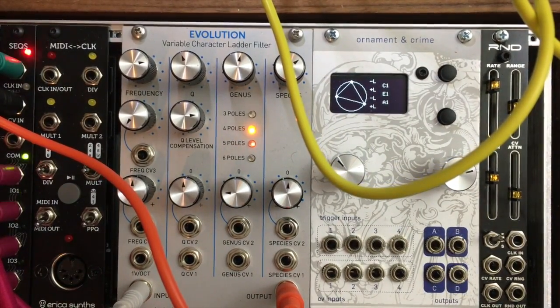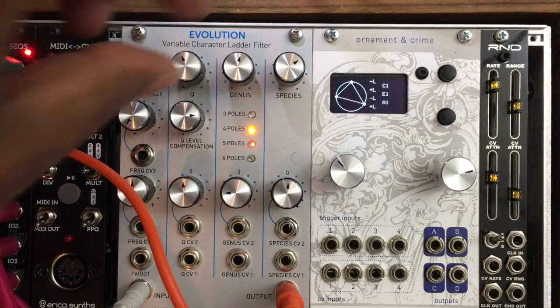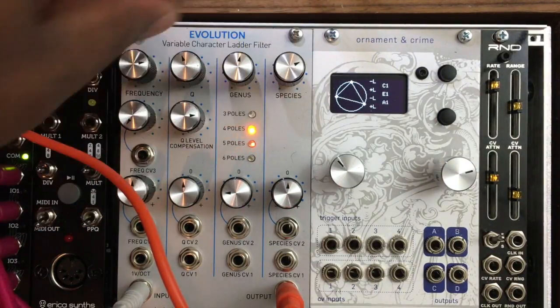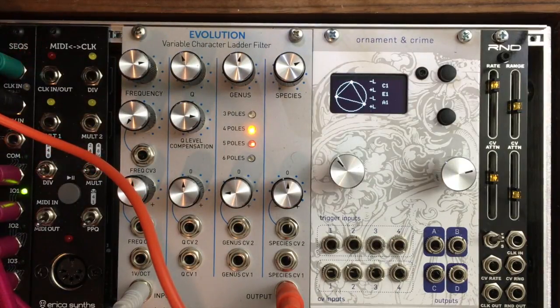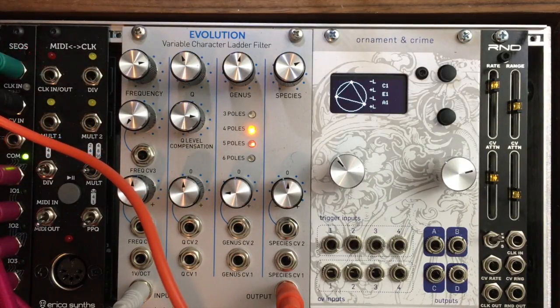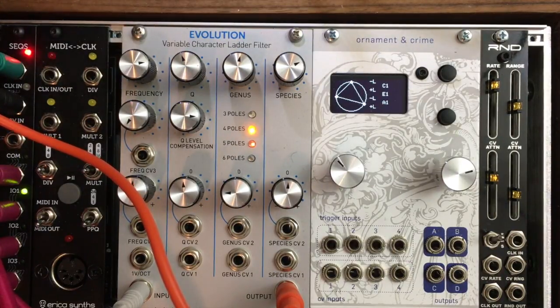So you can see doing this, you can really start to make these drums smack. And I'm just adding a little delay for fun.